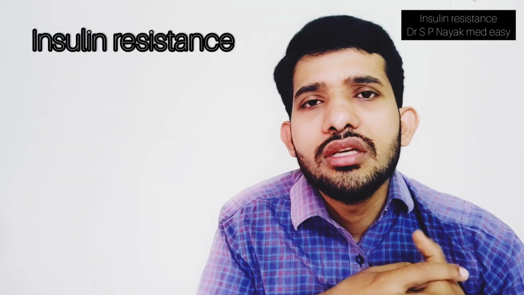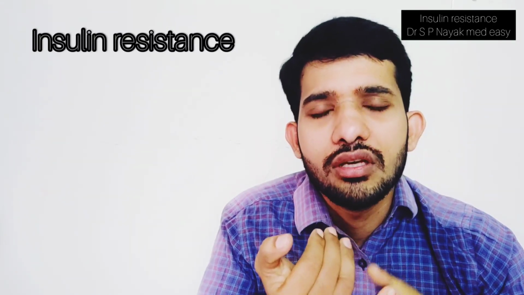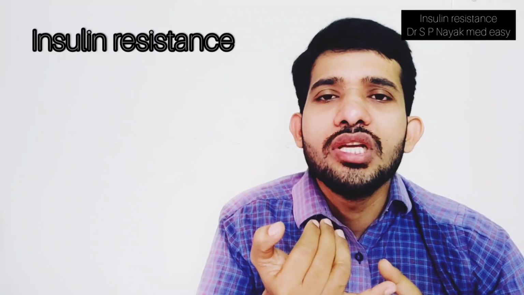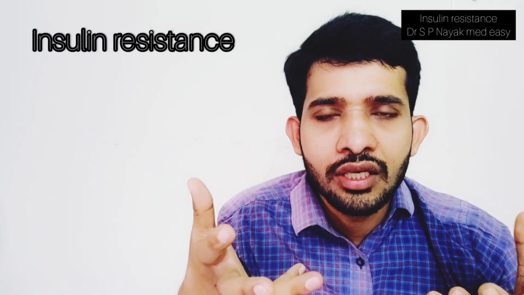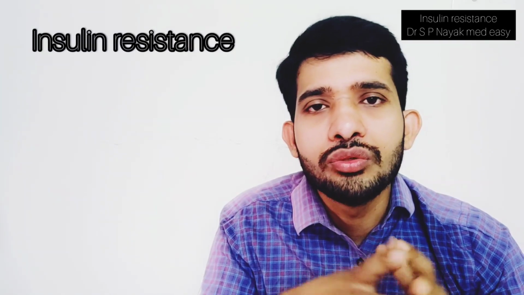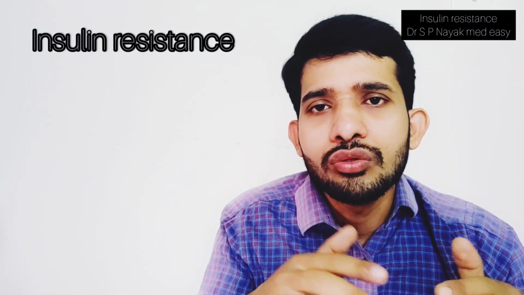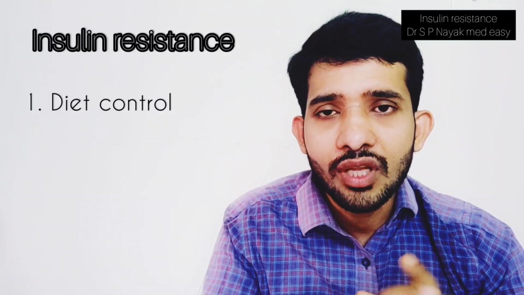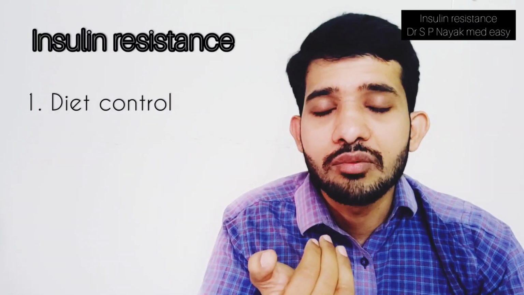Now let us see how insulin resistance is reduced in the patient. One thing everyone should understand is that insulin resistance is usually caused due to increased calorie intake, and also due to reduced physical activity by the patient. So to treat a patient with insulin resistance, one thing we have to do is reduce intake of excess calories.